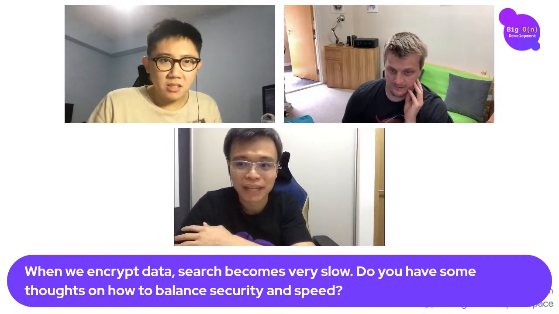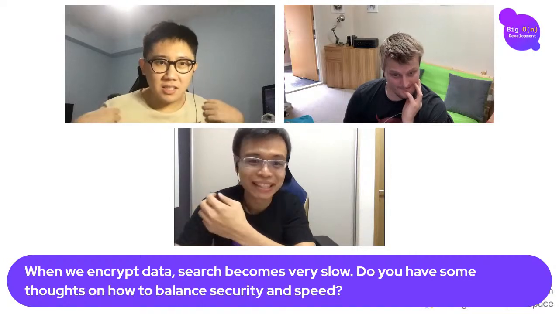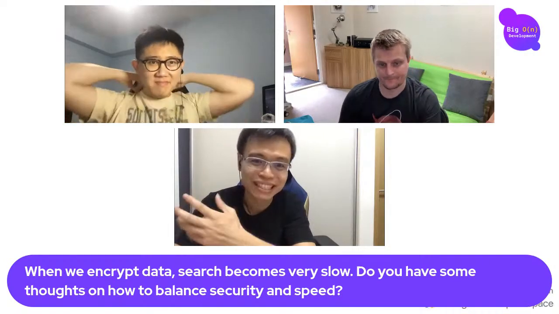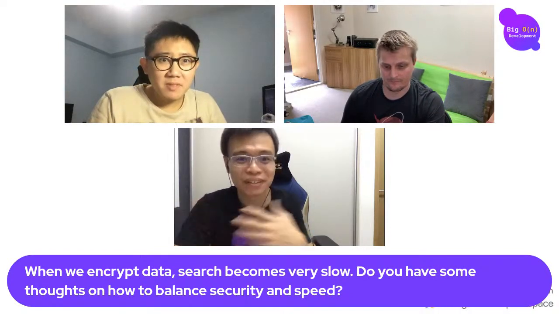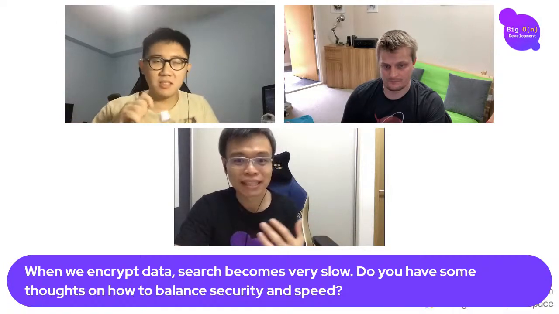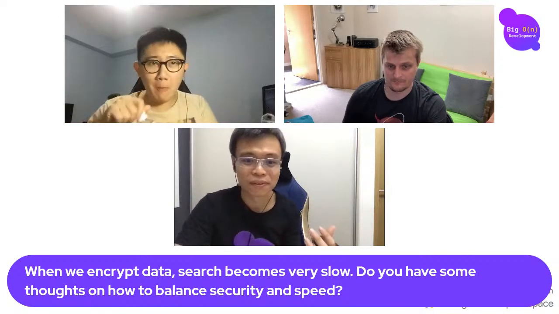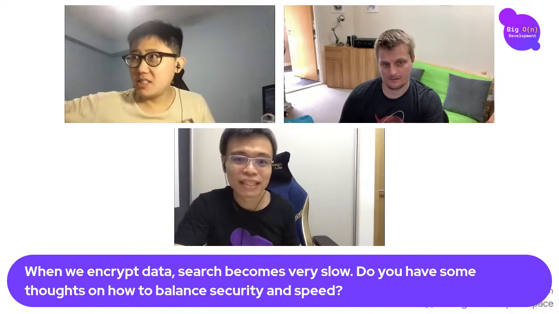If we want to be fully secure, say in the event that an admin password has been breached and they're able to dump the entire database, then everything is laid bare. So we want to encrypt certain data, but then searching becomes very slow. Do you have any thoughts around balancing between security and speed?